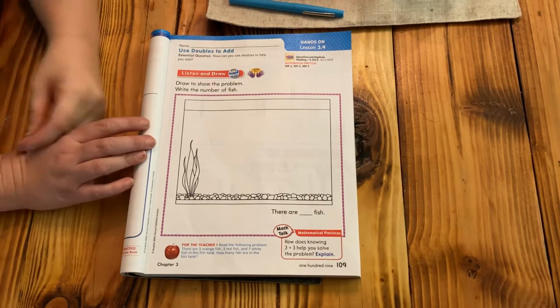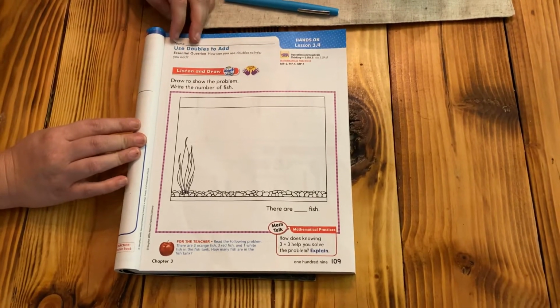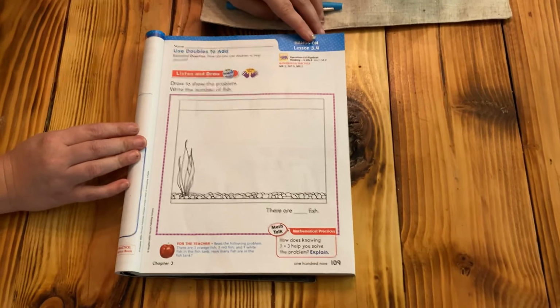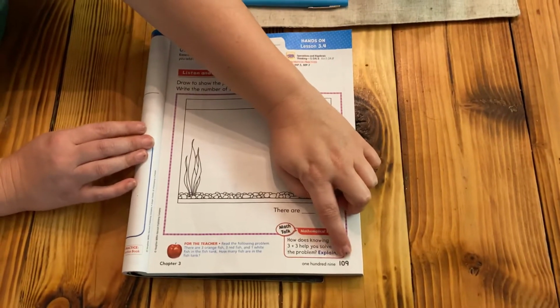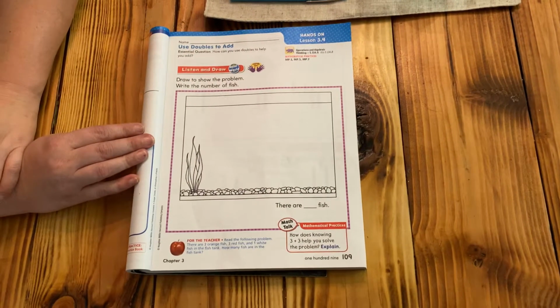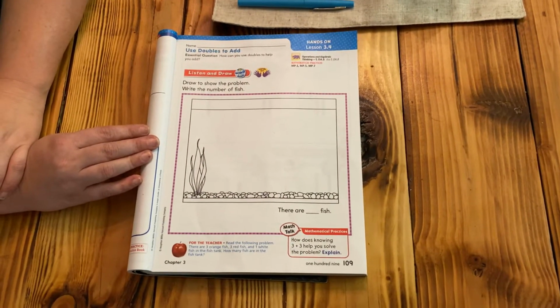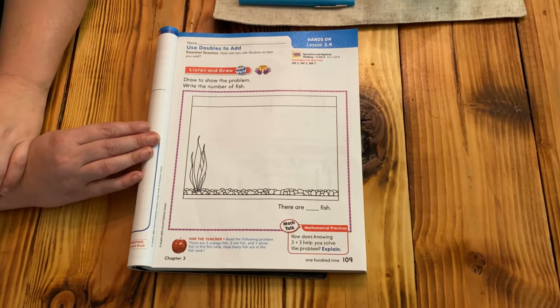Happy Thursday, everybody, and here we are at Math Today. We're going to be working with lesson 3.4 in our math book, which is page 109. As you'll see, that is 10 tens and 9 ones. We're going to be working with using doubles to add on.